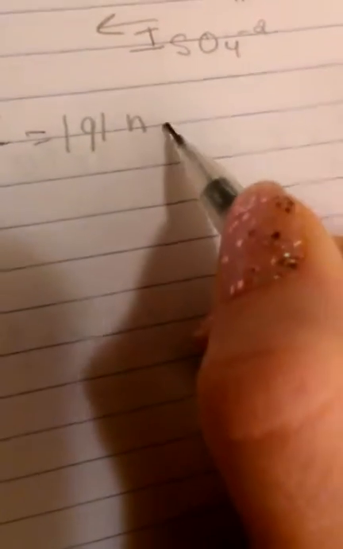So all you do is use the formula from the formula sheet for conventional current. I equals the charge times N, which is the electron density, times the cross-sectional area, times the drift speed. Since there are two charges on SO4 2 negative, we have to multiply all of this by 2, because for the charge it's 2 times that.